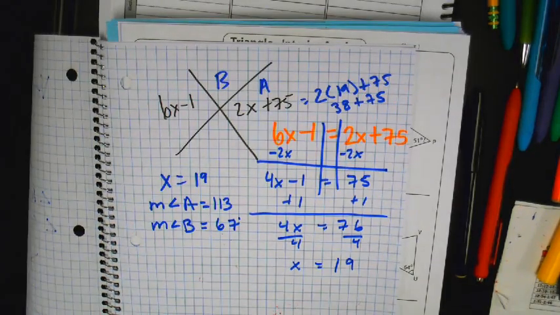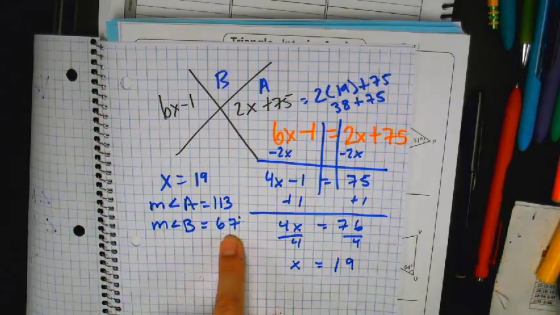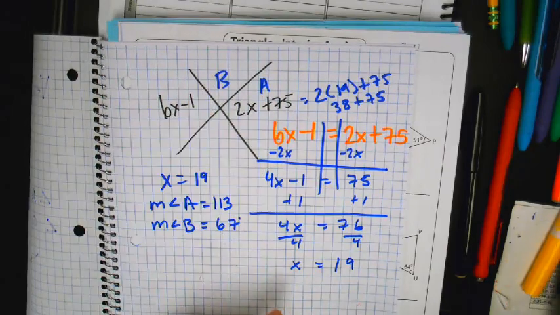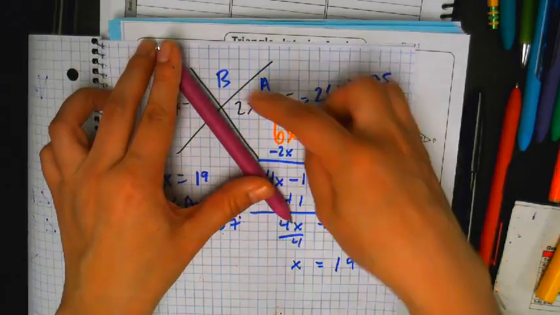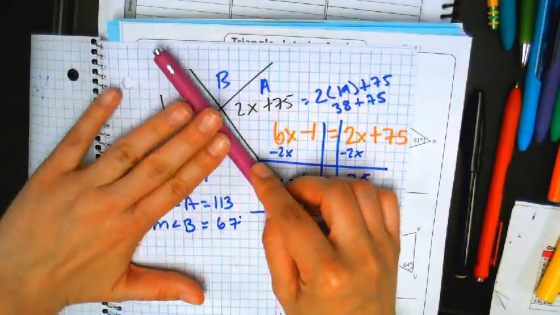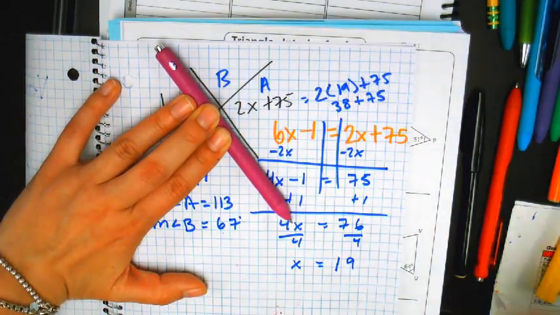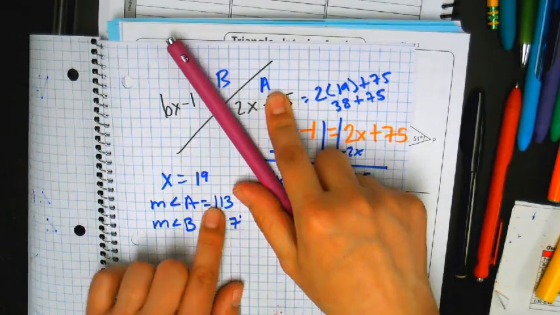So, how did you get 67? So we're looking for angle B. And I know that A and B make 180, right? My straight line right here. A and B. Ignore this line. So this line doesn't exist. So A plus B is 180. Do you see that? And I solved for A. A was 113.